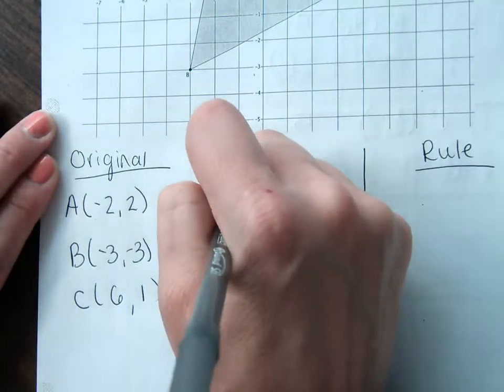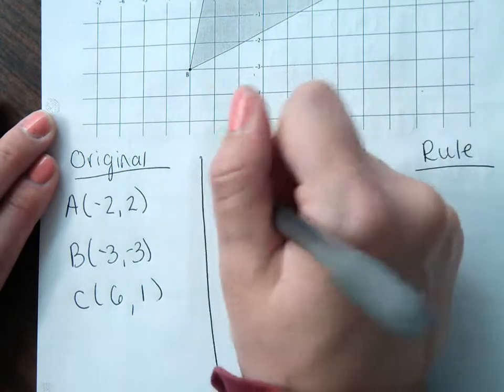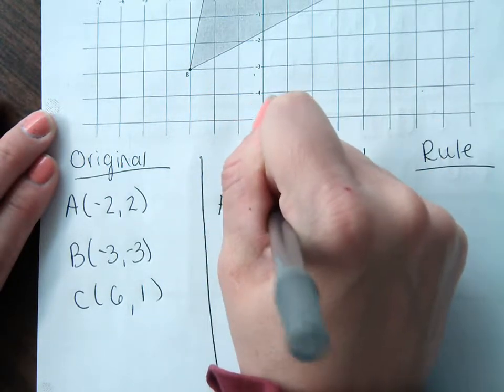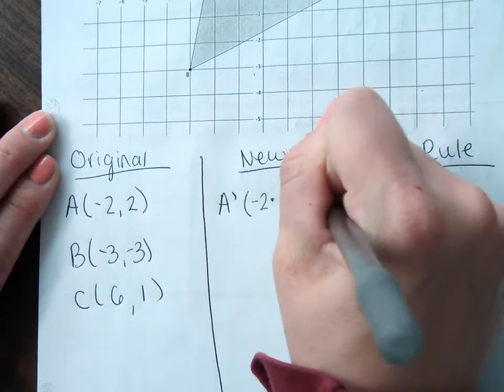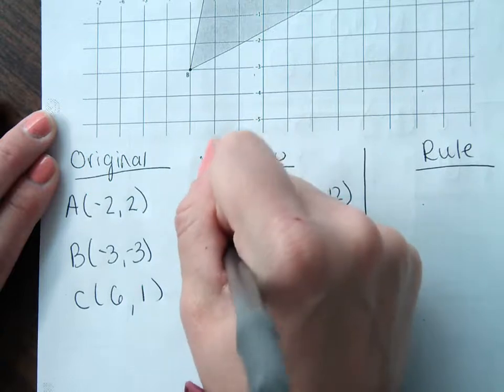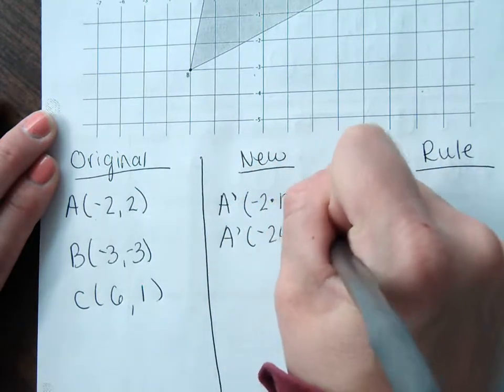So our new points, remember, needs A prime. So we have -2 times 12, and we have 2 times 12. So that makes my A prime -24, 24.